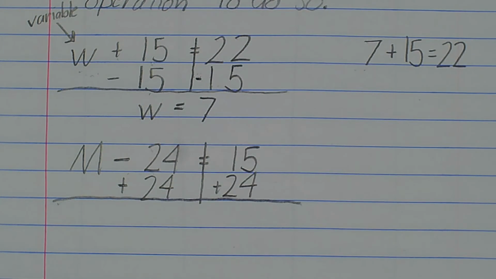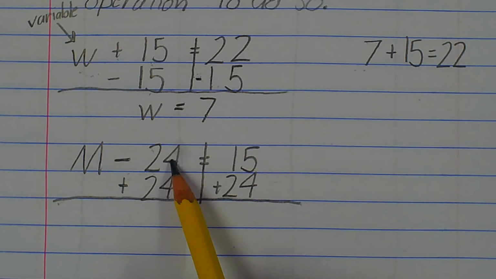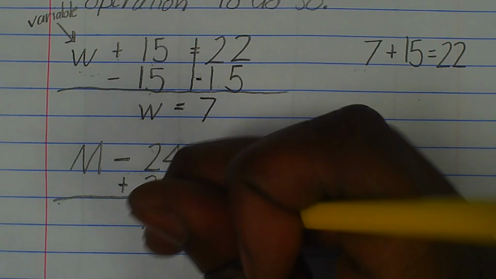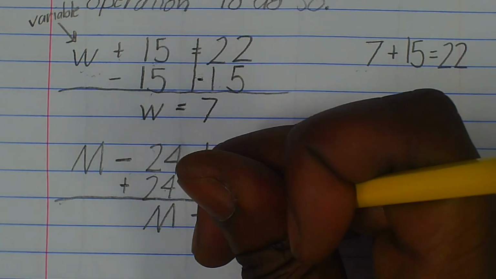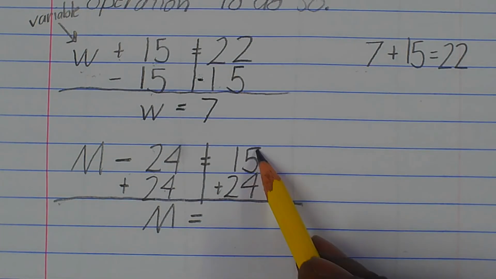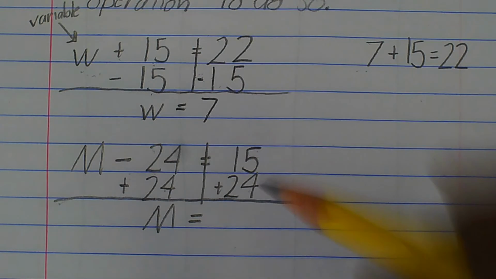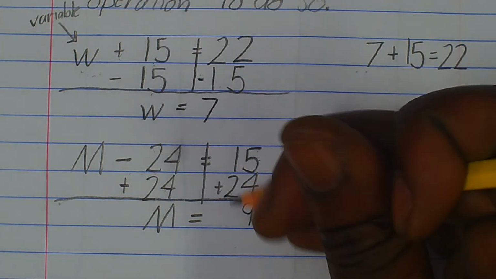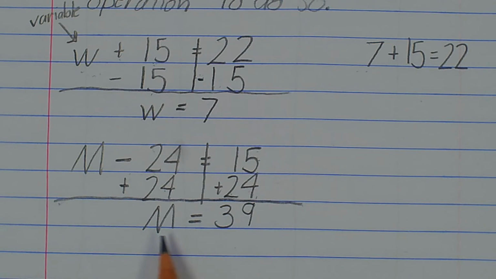Okay? If we're subtracting here, we need to add. Once we do this operation, we're going to be left with M. M is going to equal, well, when we add 15 to 24, 5 plus 4 equals 9. 1 plus 2 is 3. So that means M is going to equal 39.